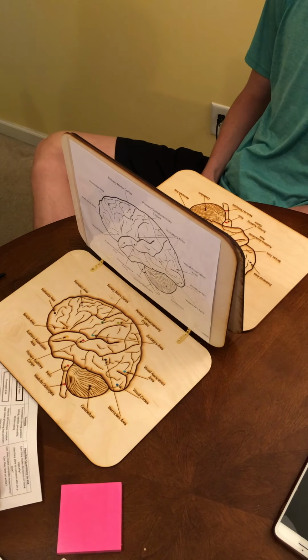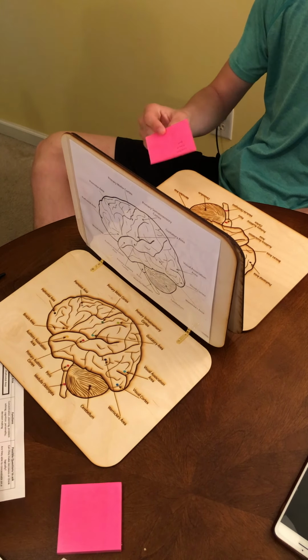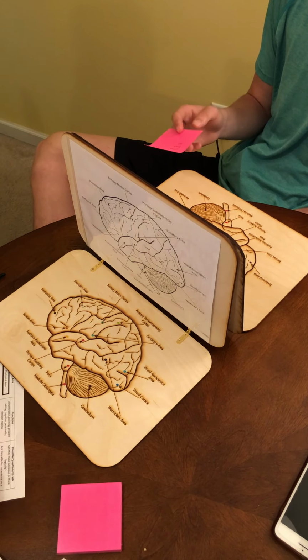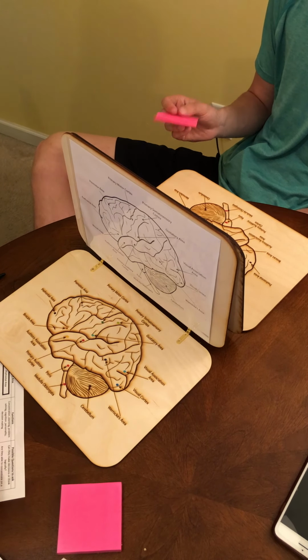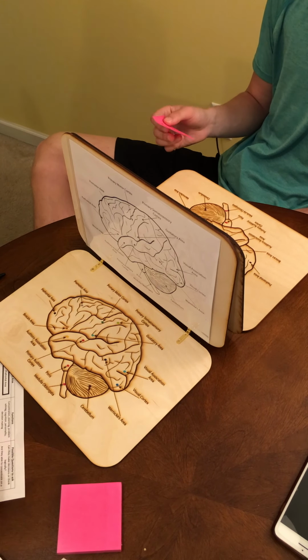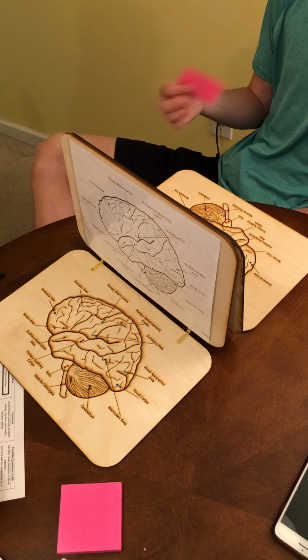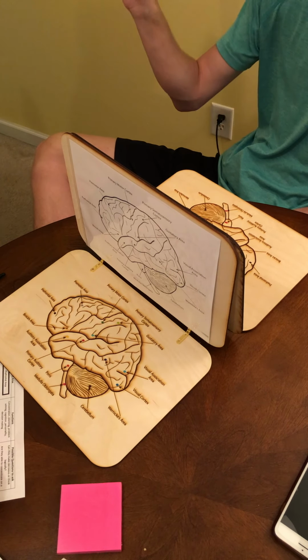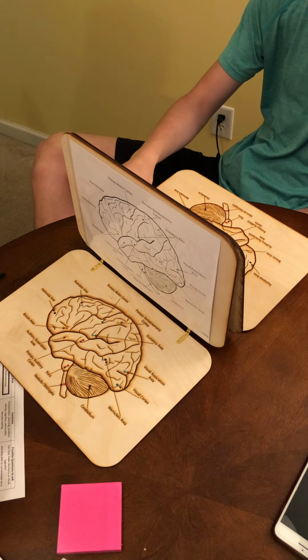So you're going to start by taking a sticky note, each player, and then you're going to choose 3 to 5 areas depending on the amount of time you want the activity to run. And so you're going to choose those 3 areas, which is what we're going to do. You're going to write them on a sticky note so you don't forget them.